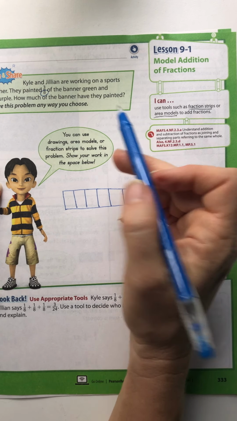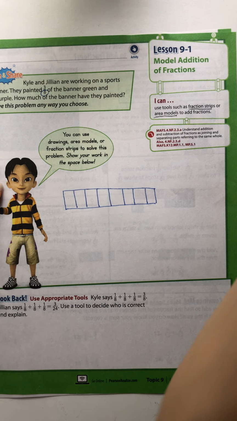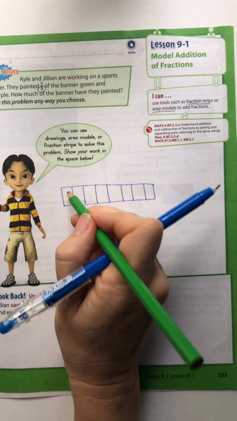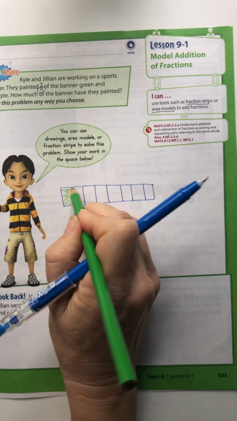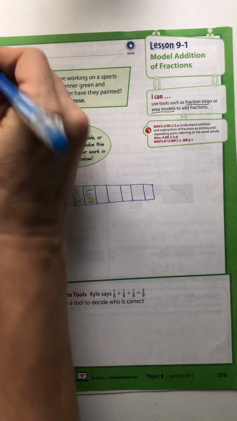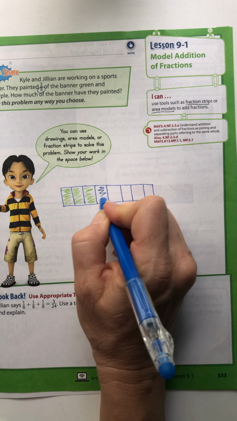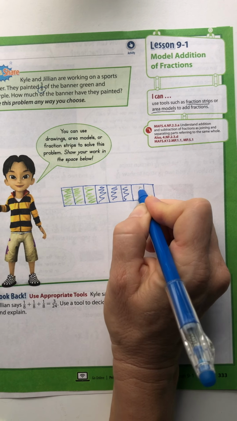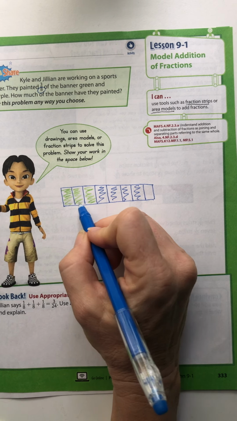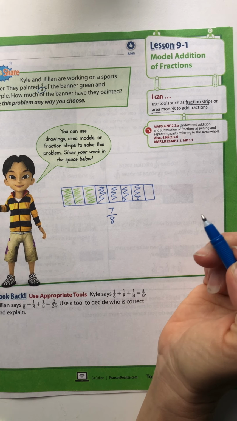All right, so they painted 3/8 of the banner green. Let's see if we can get a green here. One, two, three. And then they painted 4/8 purple. We're going to use our blue as our purple. 1, 2, 3, 4. How much of the banner have they painted? 1, 2, 3, 4, 5, 6, 7 out of the 8 parts, or 7/8.